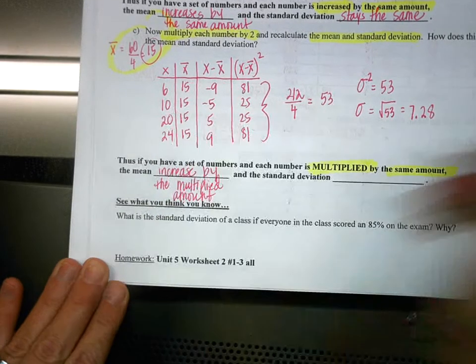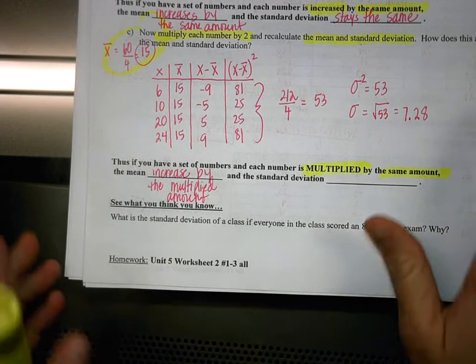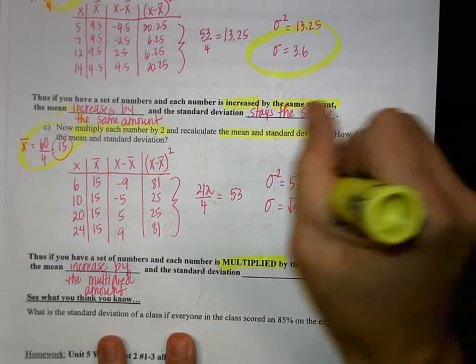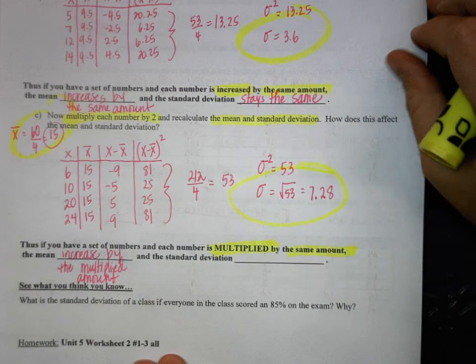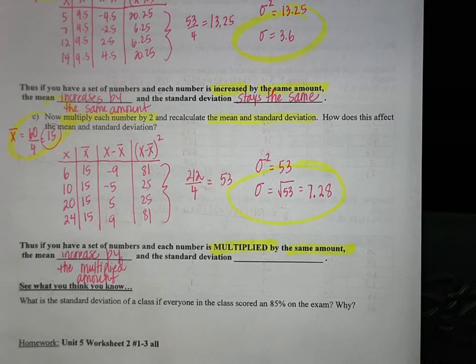Okay, now what happened to the standard deviation? So going back to the standard deviation, 3.6, this one is different. It is 7.28. So let's check. 3.6 times 2.